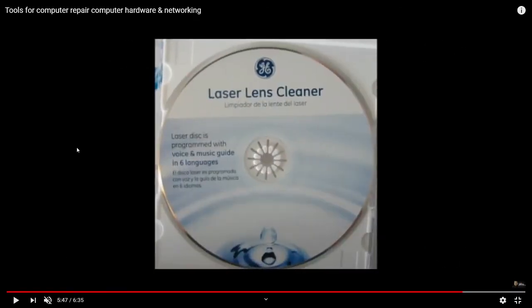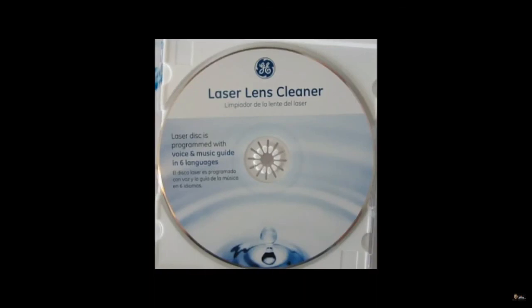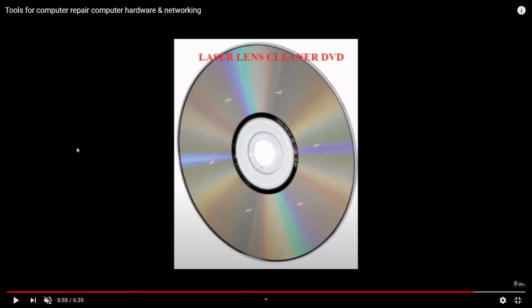Laser lens cleaner. Cleaning discs are designed like regular DVDs but with a tiny brush on one side. As the DVD spins, the brush knocks off dirt and dust particles from the lens. Laser lens cleaner DVD. The cleaning discs have a brush sticking down from the disc at 90 degrees that brushes against the lens.